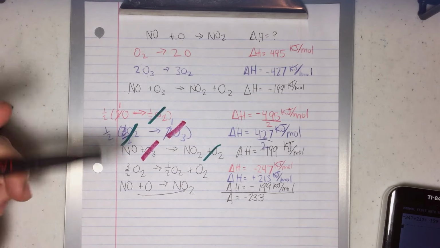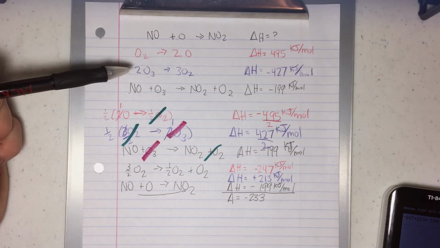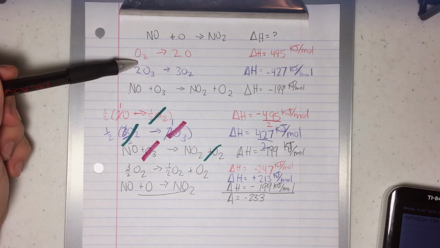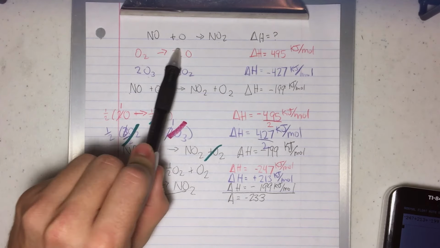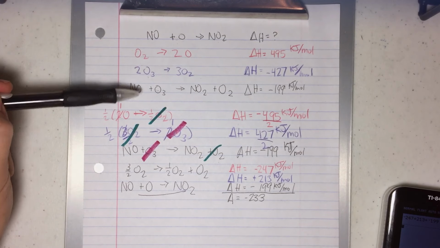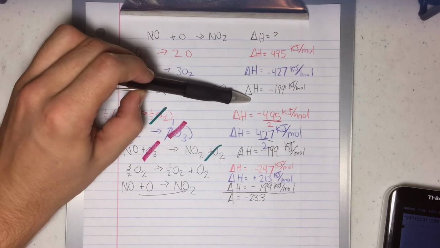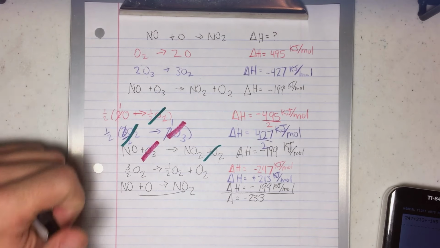So we're just trying to cancel out species here, or cancel out the elements, so we get this. And then by how we changed these, we're going to do that to our delta H and add them together to get our final delta H.